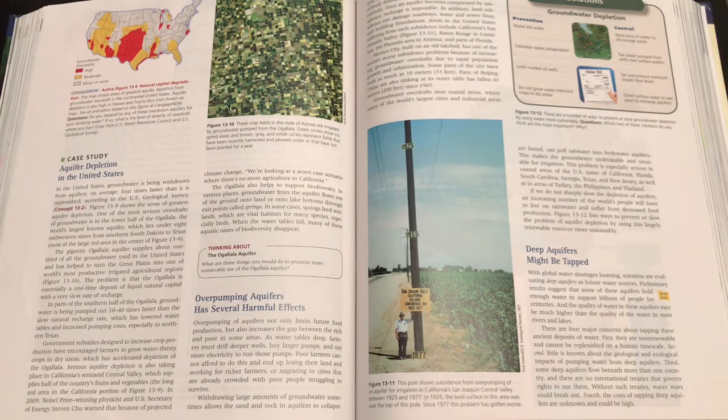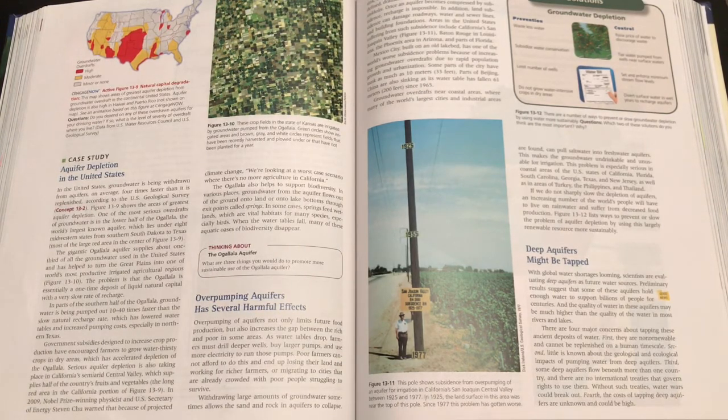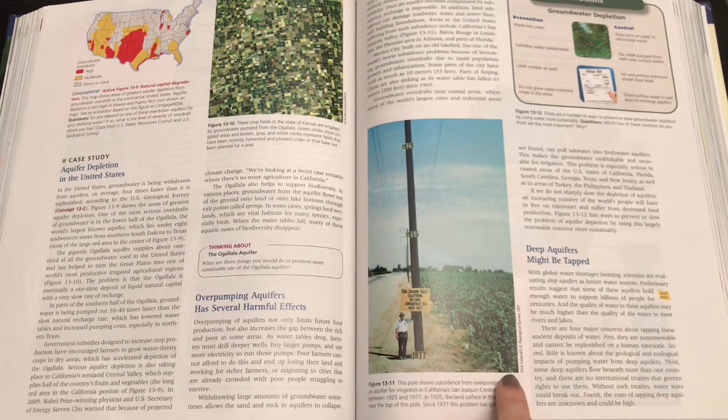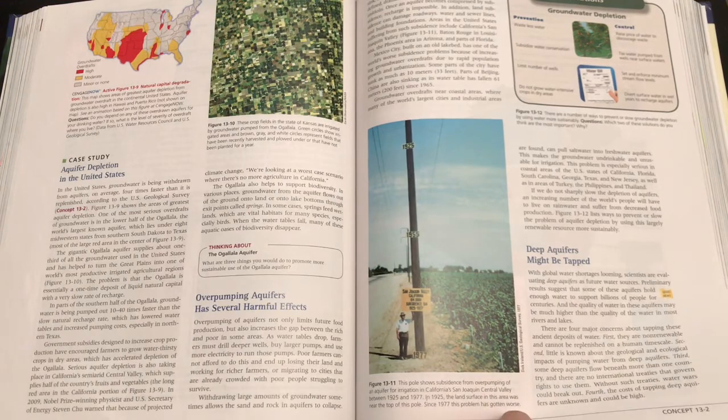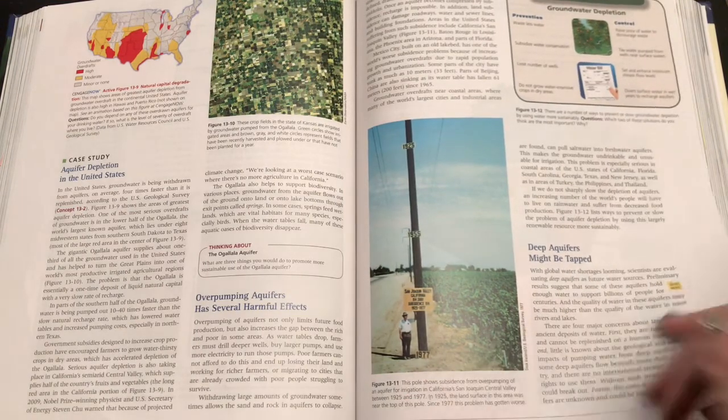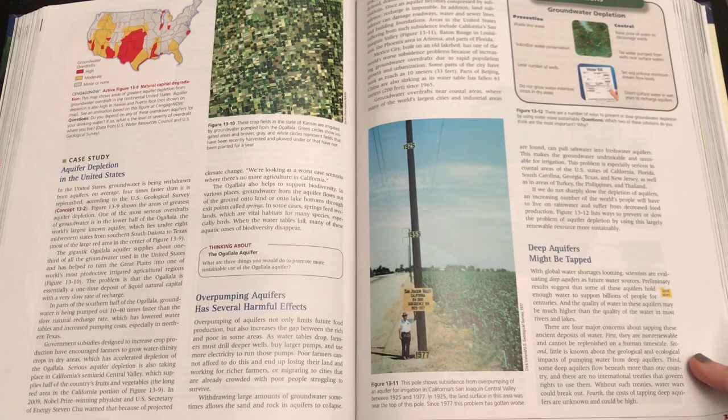So we have depleted our aquifers in the United States. The largest aquifer in the U.S. is the Ogallala Aquifer, which is underneath most of that large red area in the map. And we are withdrawing water faster than it can recharge. And this can have a lot of effects like subsidence and other things. So we can see some potential solutions, both prevention and control, for groundwater depletion.